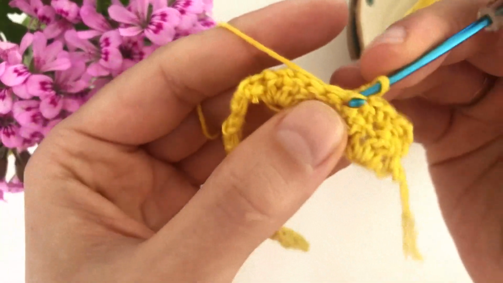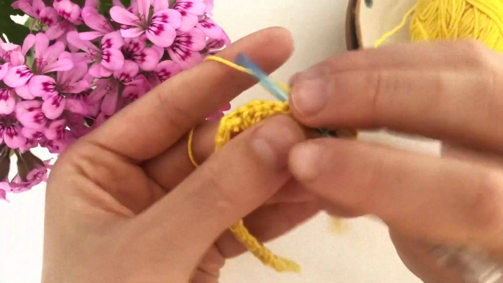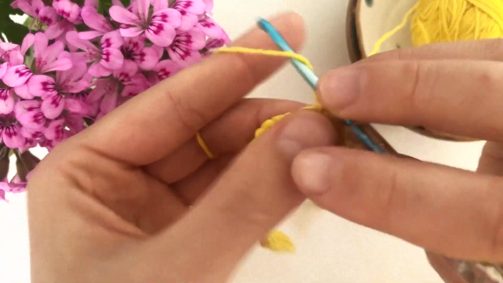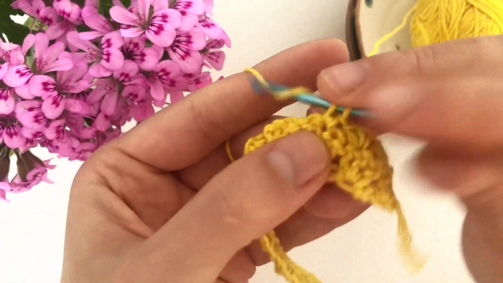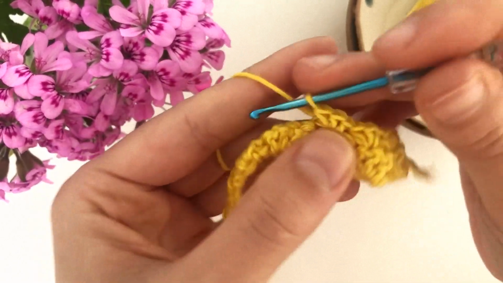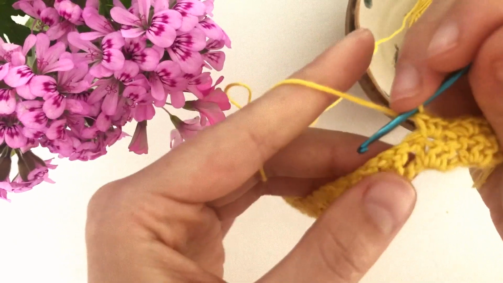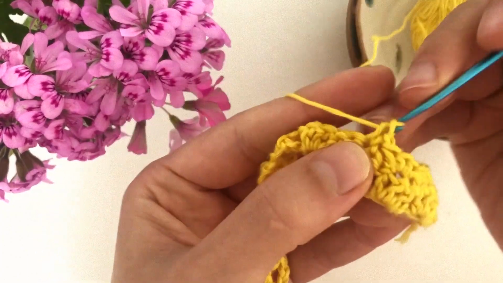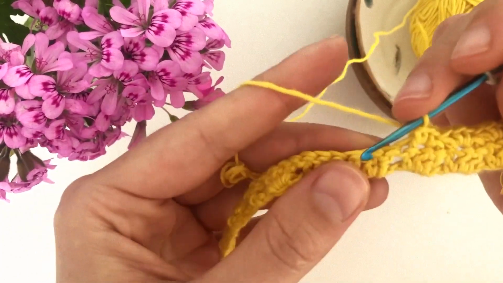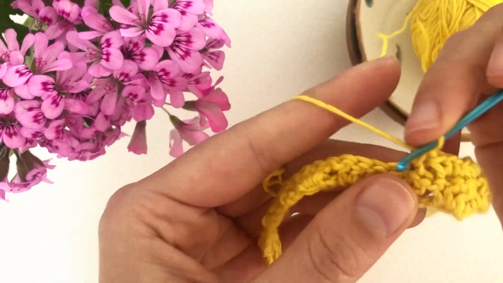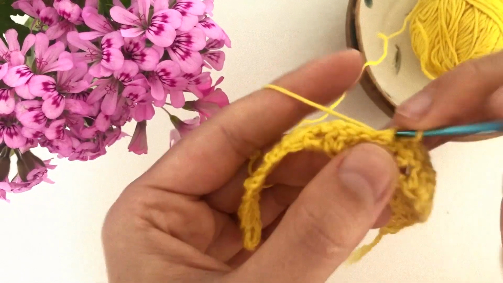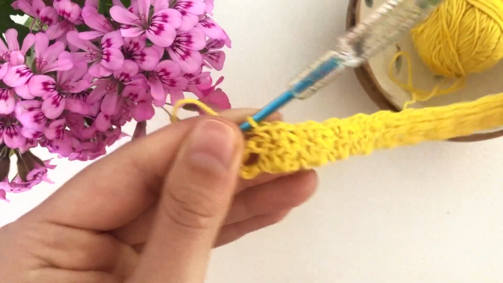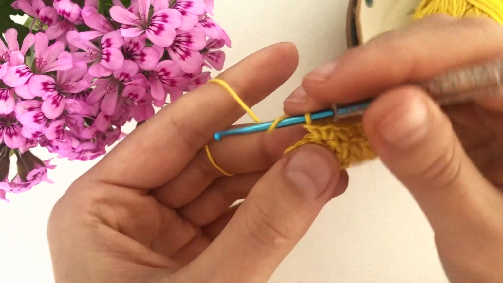Repeat the steps to the end of the row. In the end of the row, single crochet in the top of chain 3.